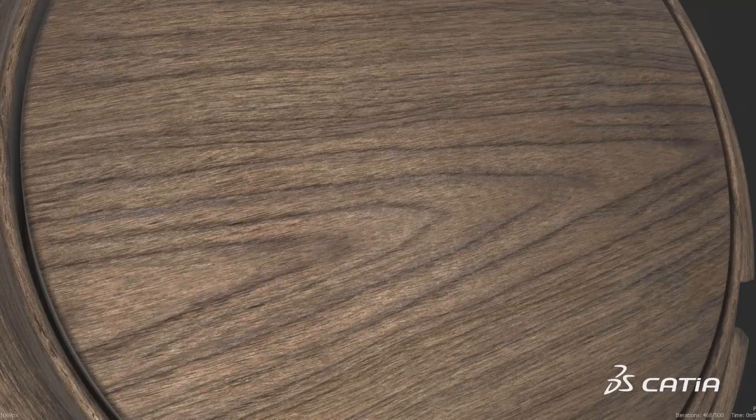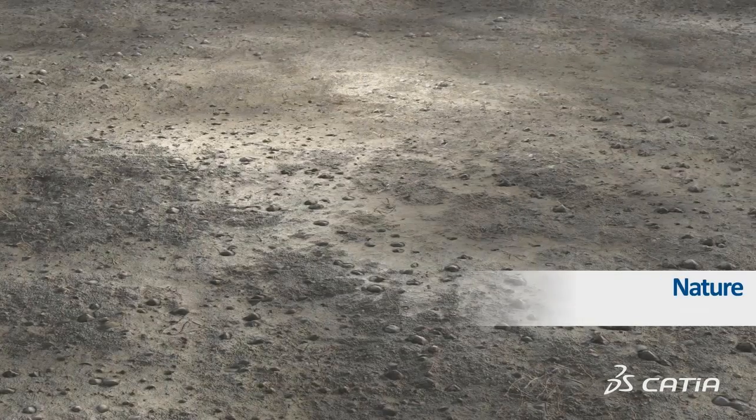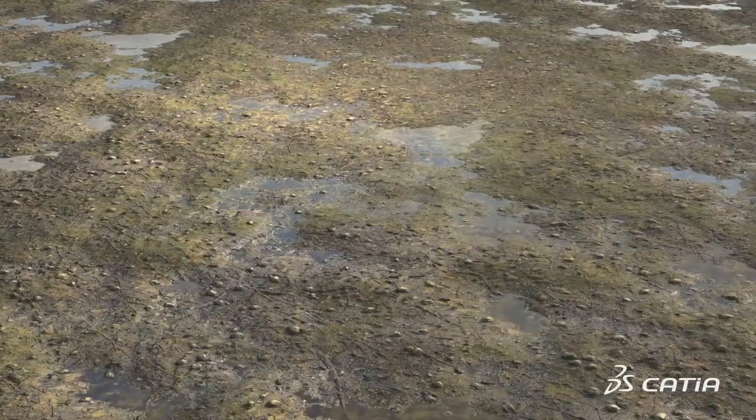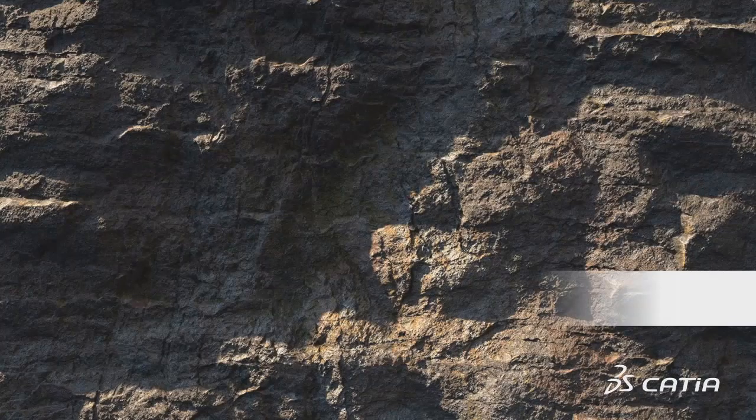Okay, and nature, to put the product into the right context. You can see we have natural materials inside the content collection. Take a good look at this. This is not a photo or a scan. This is full mathematically generated procedural materials.